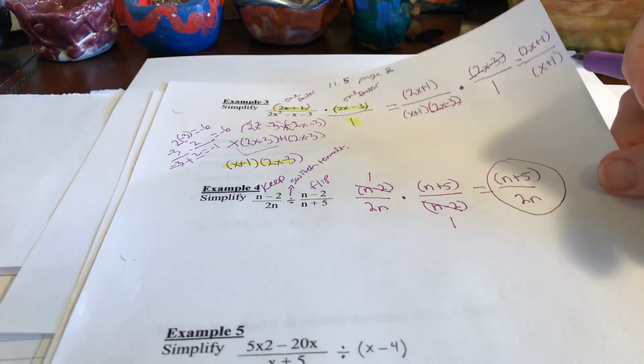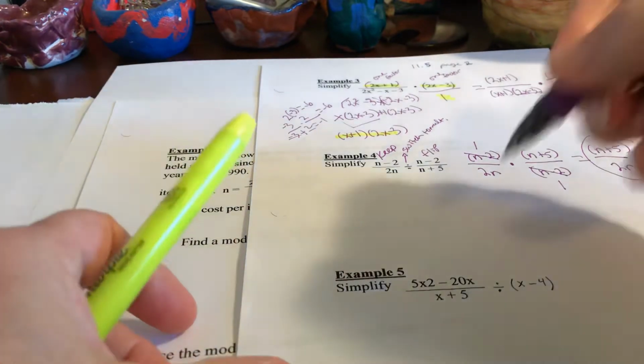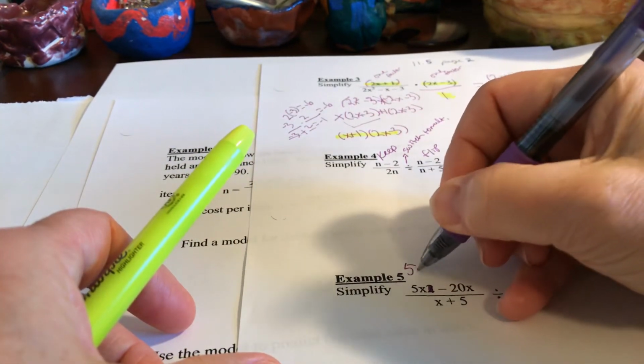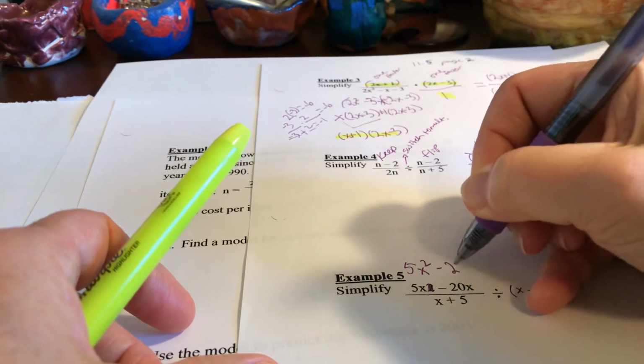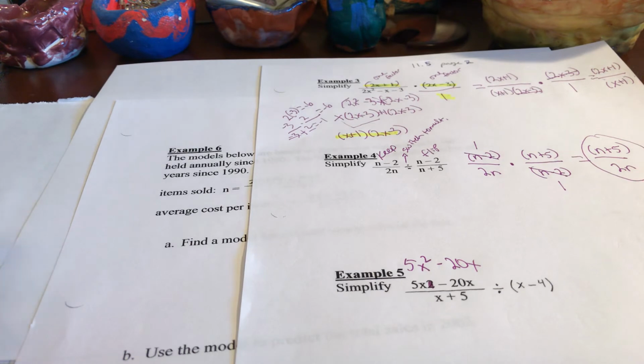Okay, we are going to go to example 5. I'm sorry this looks so horrible. That is a 5x squared. This is an exponent. I'm going to rewrite it. You should too. I'm going to factor it.